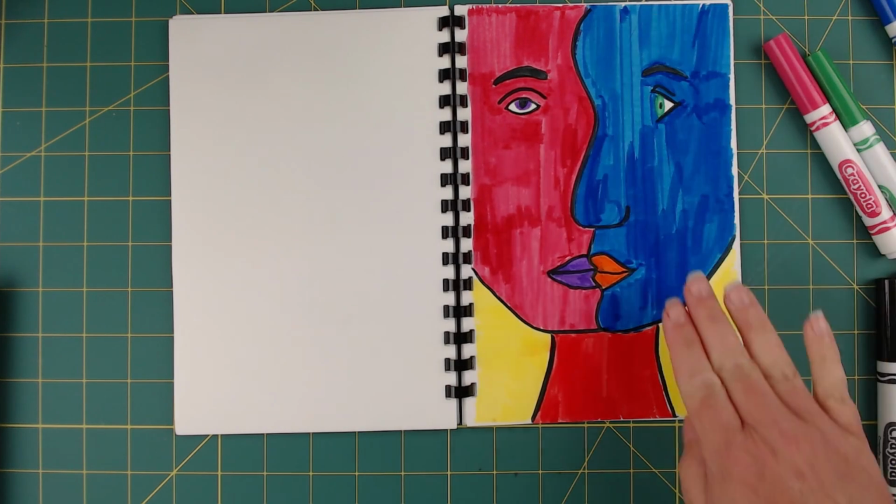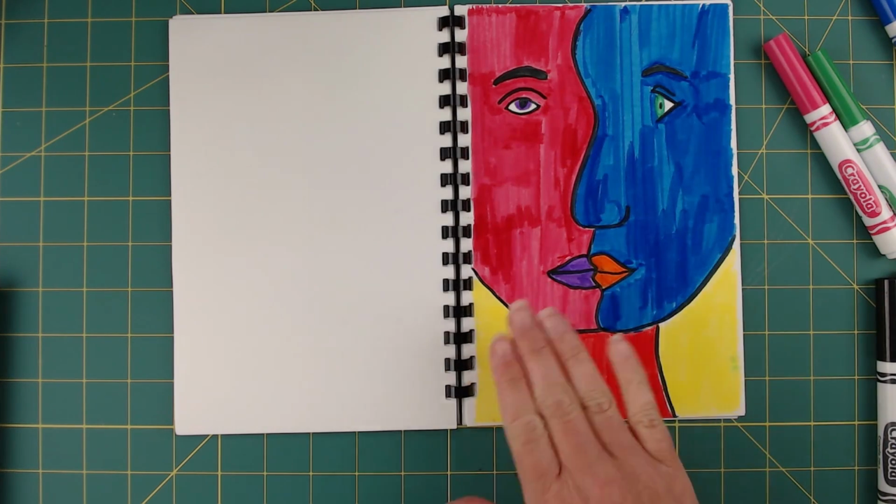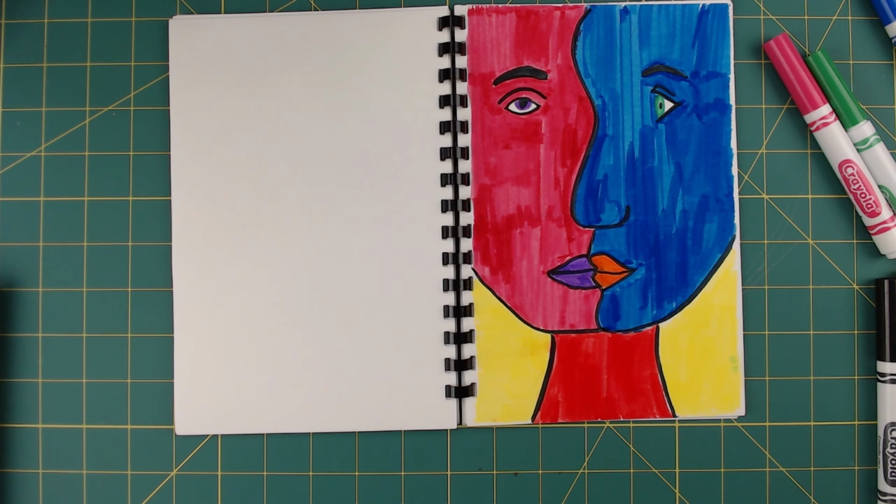We have our profile side of our face along with our front of our face showing at the same time, which is something that he liked to do, to show all sides of something all at once. So have fun looking at things differently, breaking things down into shapes, and having fun with color as you draw your own portrait.